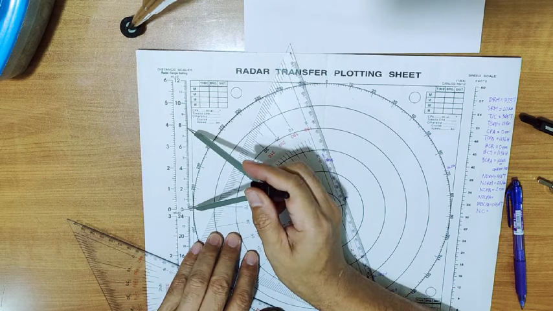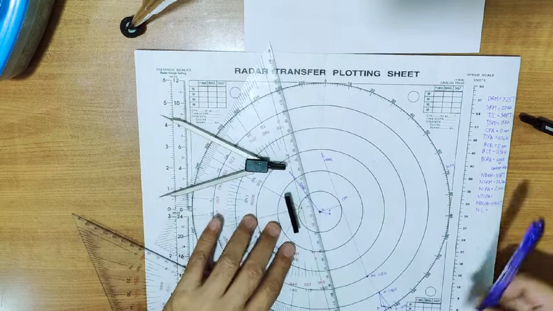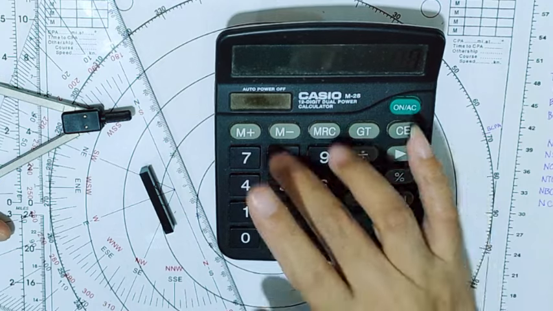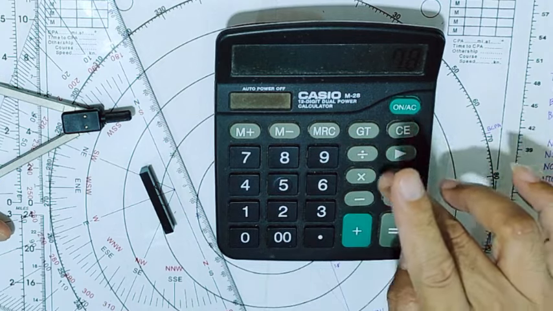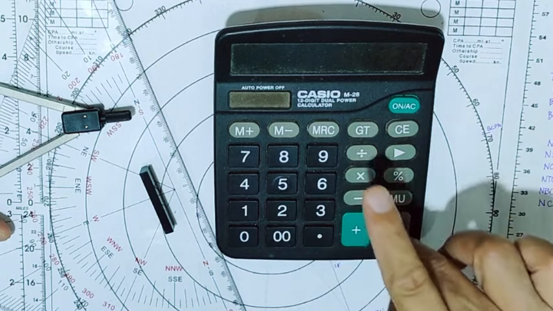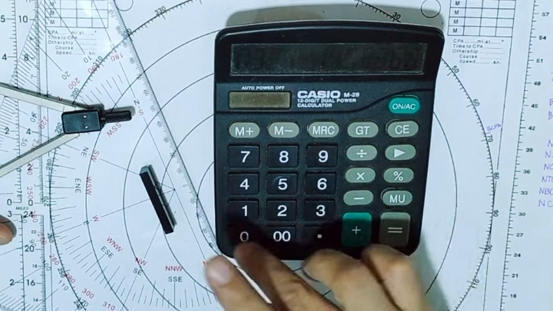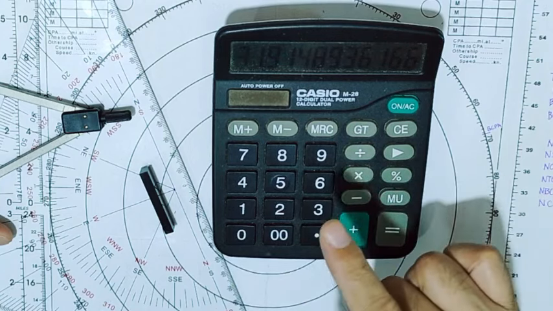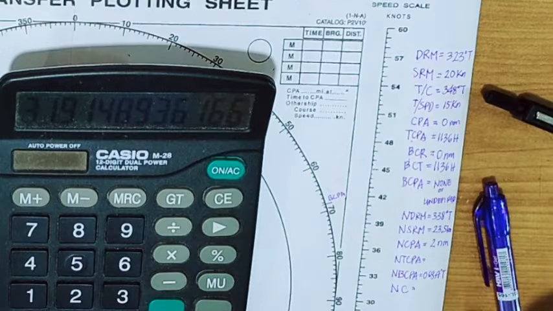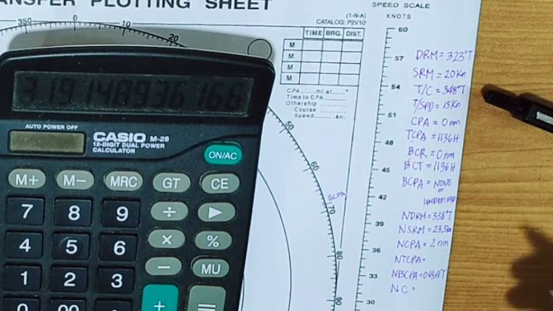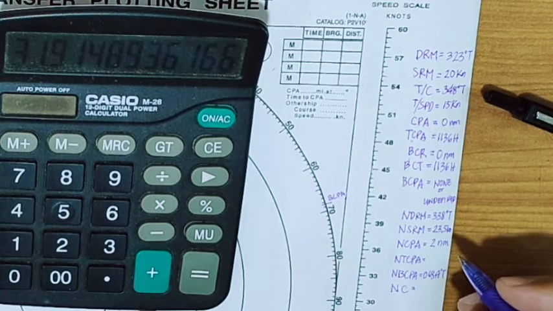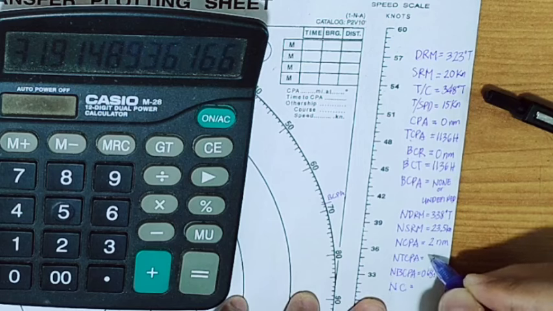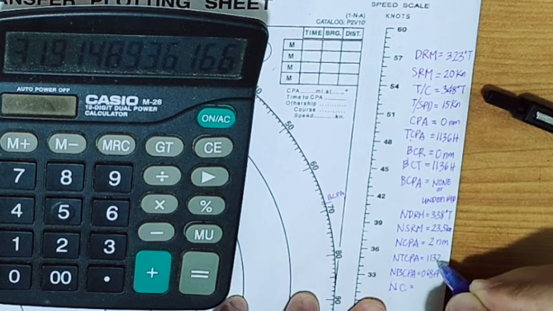That is 7.8 nautical miles. 7.8 divided by 23.5 times 60 plus 12 minutes, that is 31.9 minutes. So maybe we can use 32. New TCPA will be 11:32 hours.